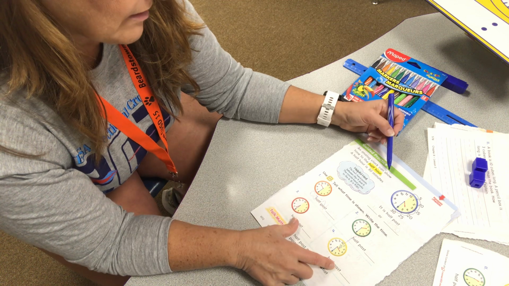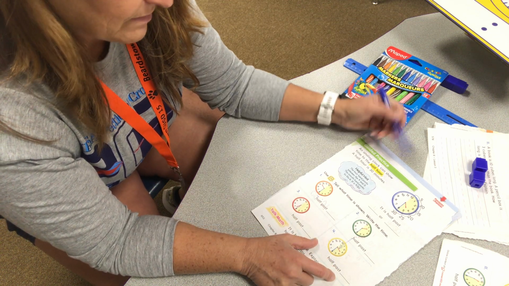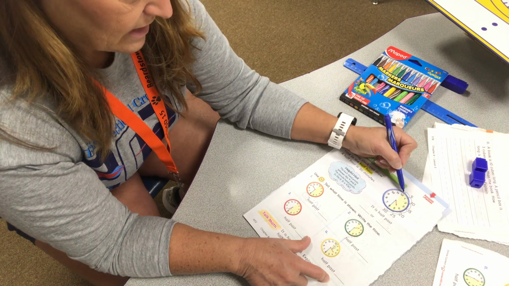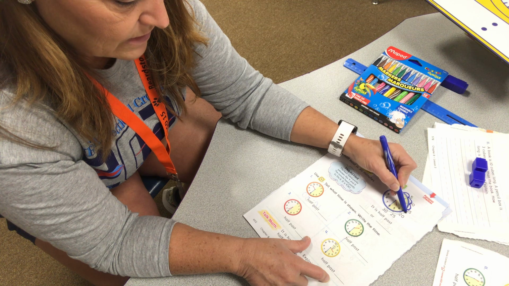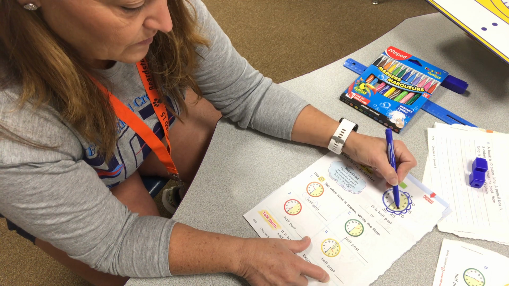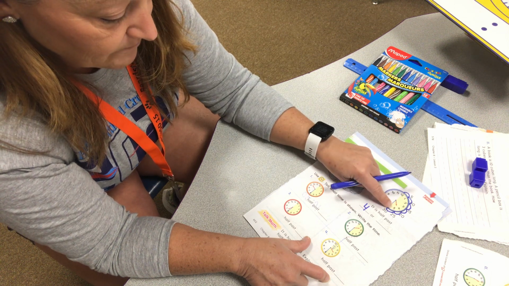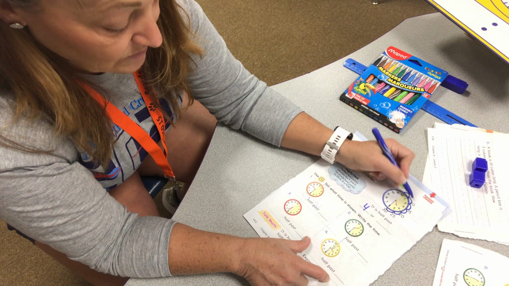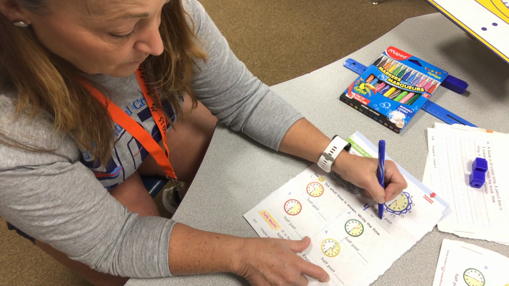So it says an analog clock can show time to the half hour. A half hour is 30 minutes. So you can see where they started here, and it's 5, 10, 15, 20, 25, 30, 4:30. So here's my hour, 4, because it's not quite on the 5 yet, and it is half past, so it is 30 minutes past. So it is half past 4, or it is 4:30.